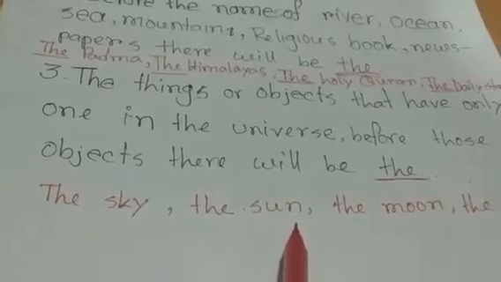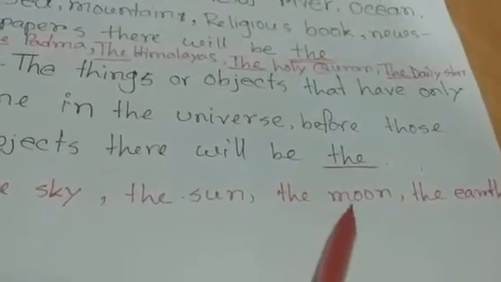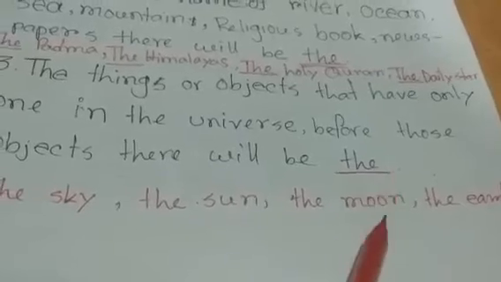Sun is also only one, we will use "the". Moon, earth, these are only one in this universe, so you have to remember those rules.